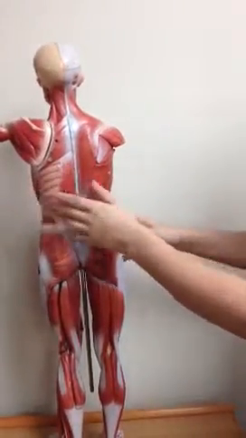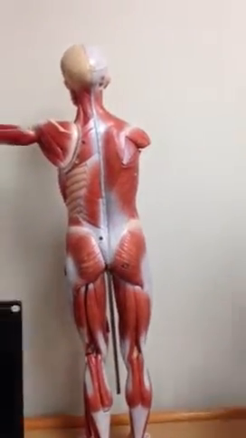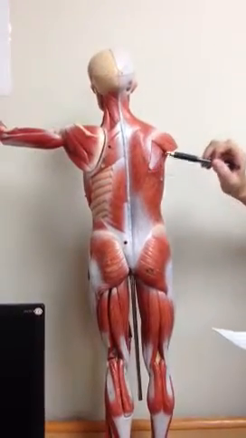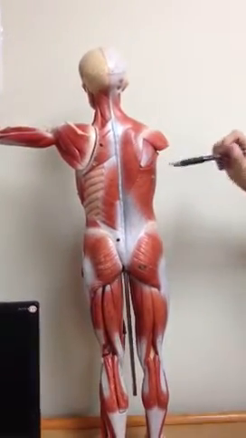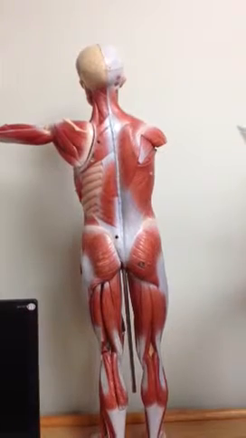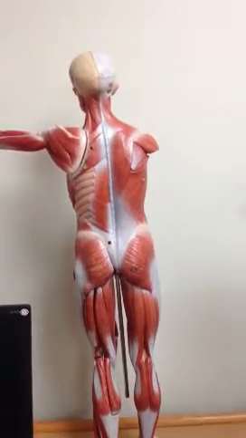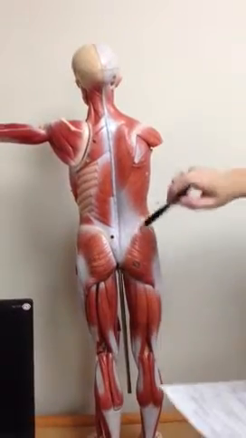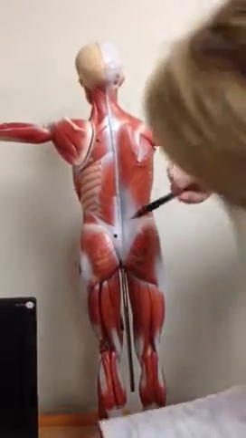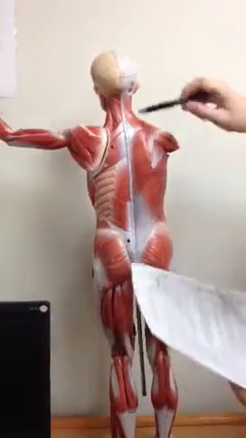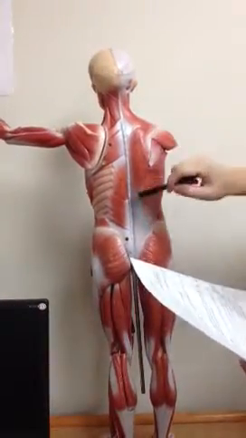The infraspinatus is going to be right here, this muscle. It laterally rotates the humerus. The latissimus dorsi is right here. It's right here, sorry. This muscle right here.